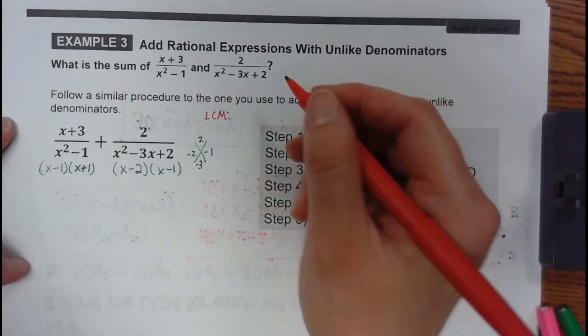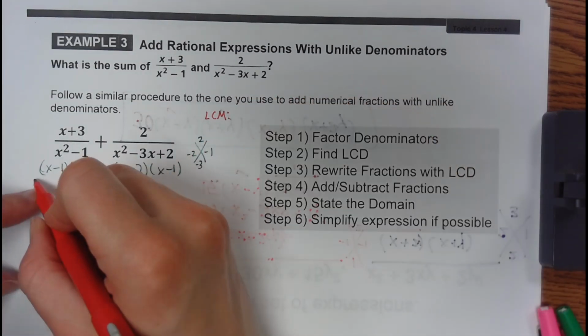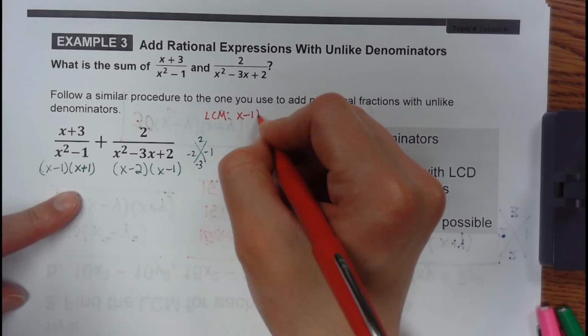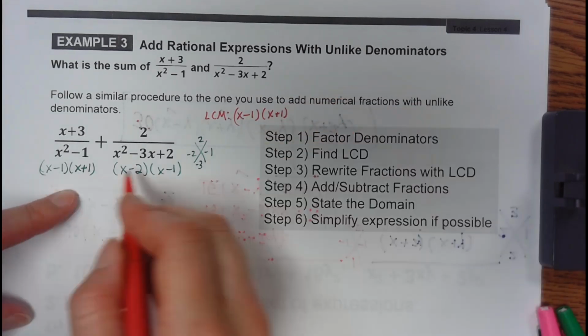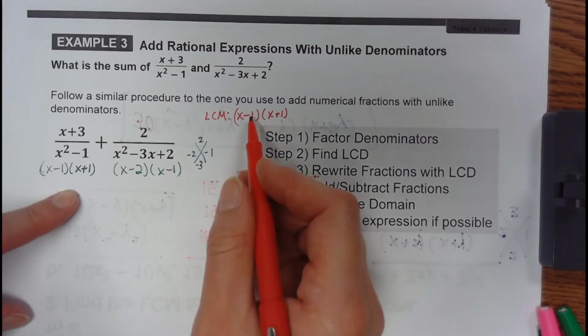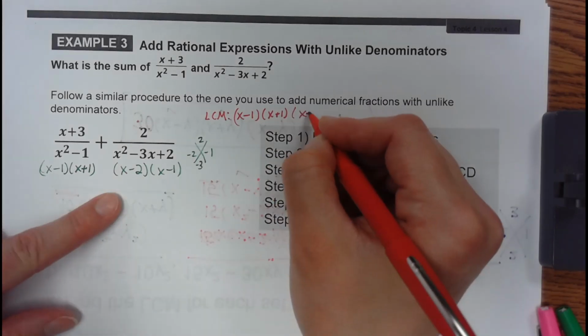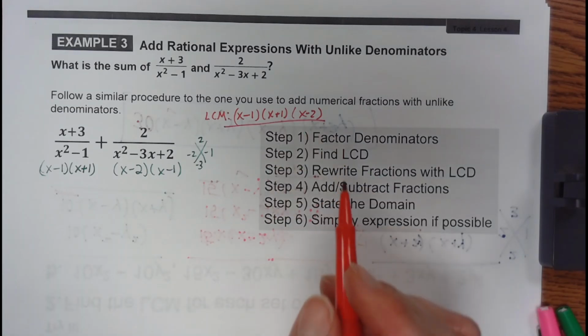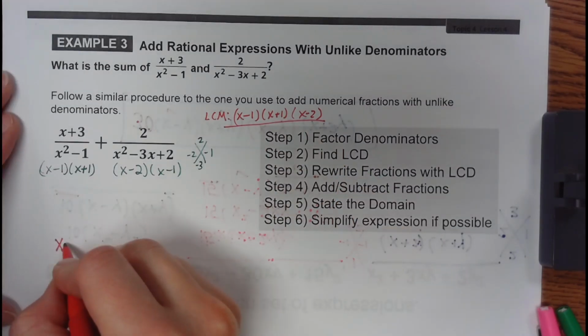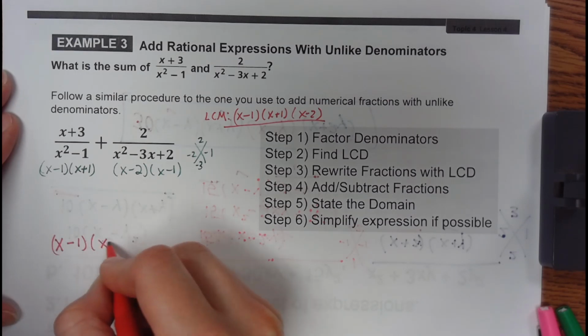What is in all of them? Again, we need everything from the first, and then we're just looking for what needs to be added. Well, we already have the x minus 1. We don't have the x minus 2. So that means this whole thing is going to now be my big denominator. So I'm just going to write this at one time because otherwise they get kind of long.